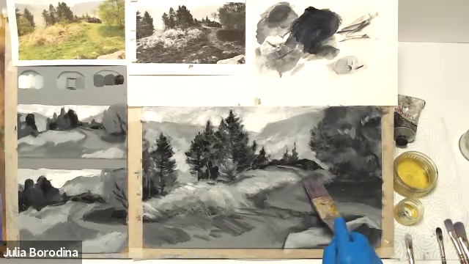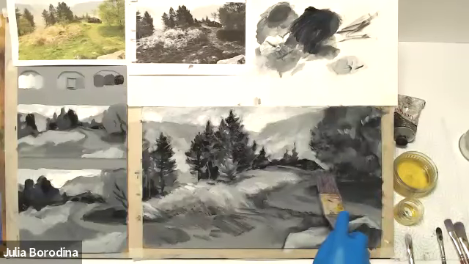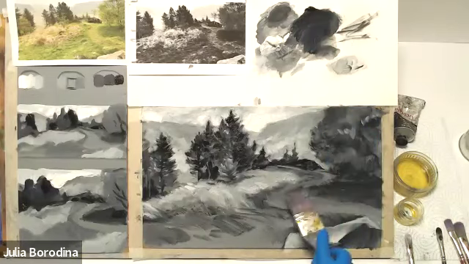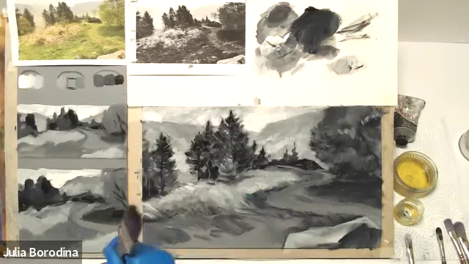Anything sharper. Do you see that bend? Okay, I think that's where some of scratching.